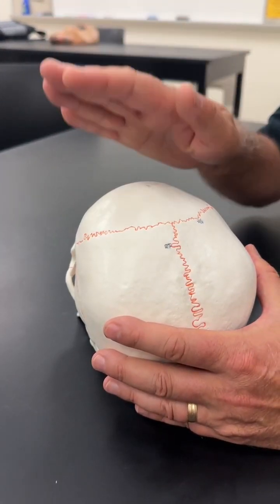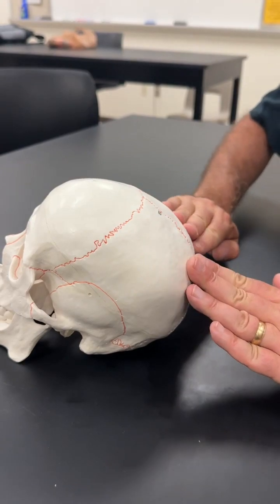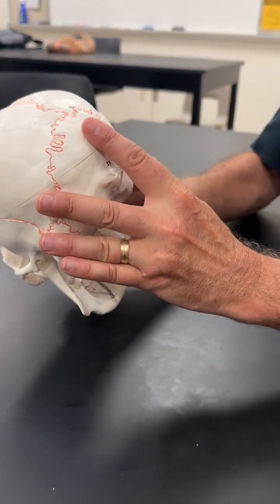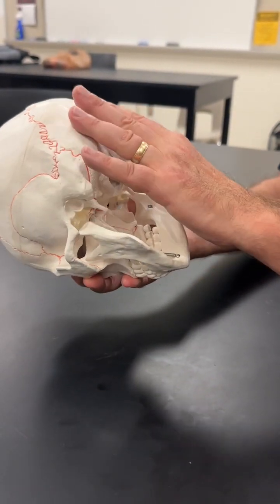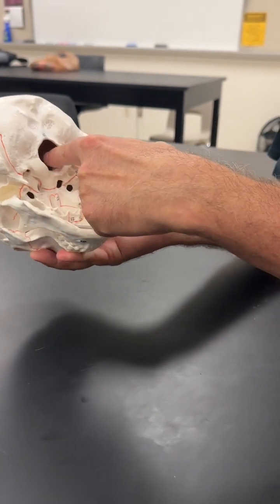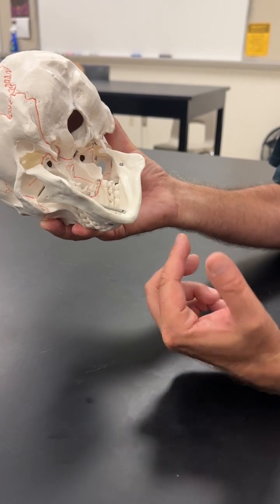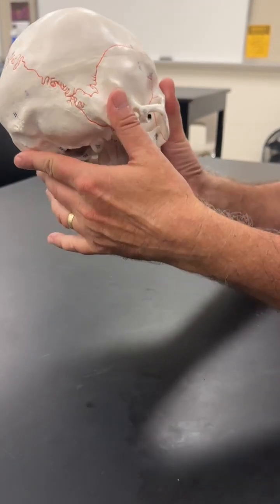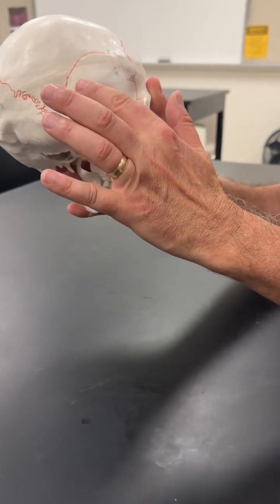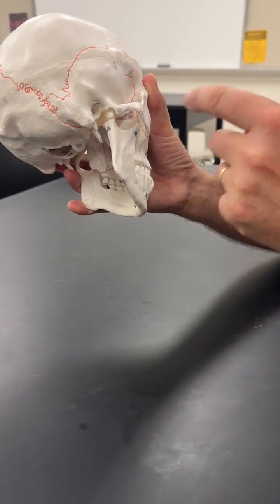So this is the frontal bone. There are two parietal bones. There's an occipital bone, which goes all the way here, and it has a big hole through which the spinal cord is passing. These on the sides are temporal bones. Remember that as a temple, right?